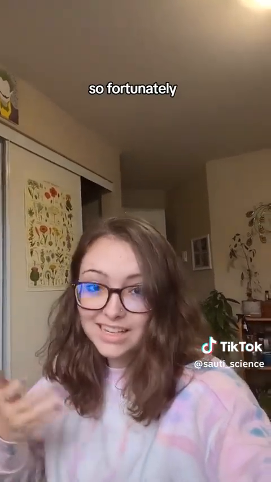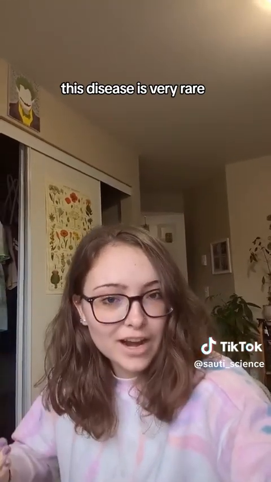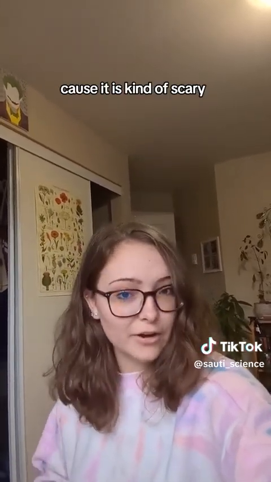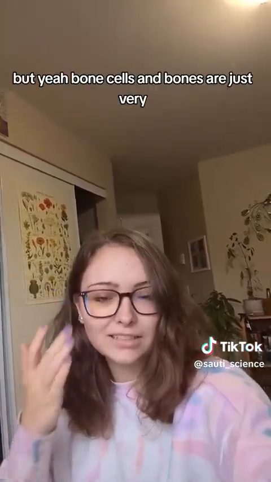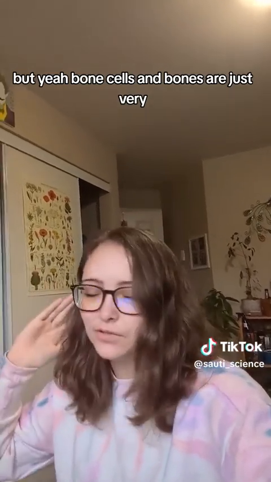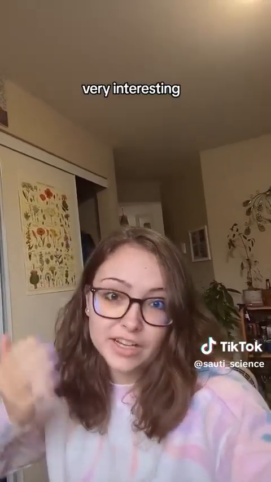So fortunately, this disease is very rare because it is kind of scary. We don't like it. But yeah, bone cells and bones are just very, very interesting.